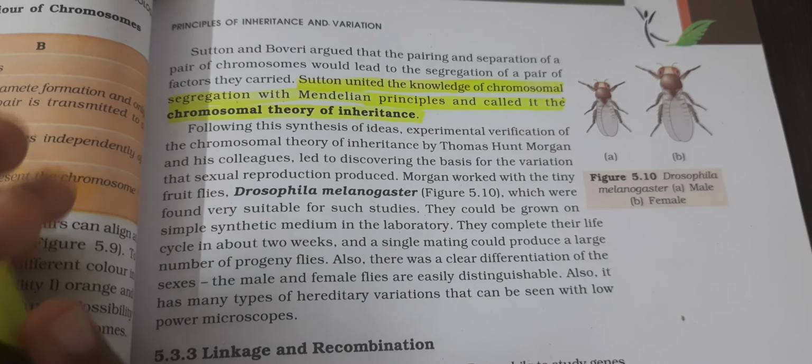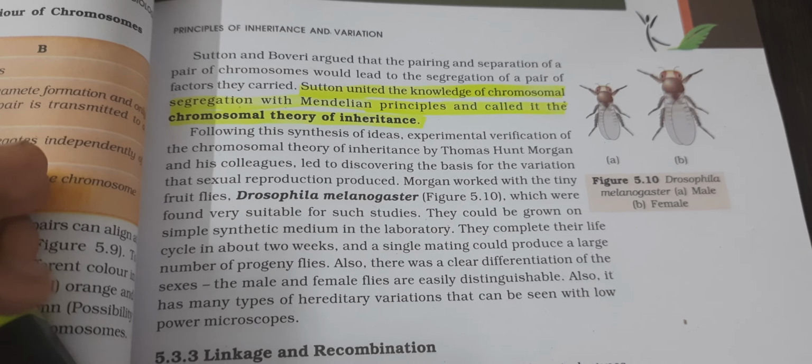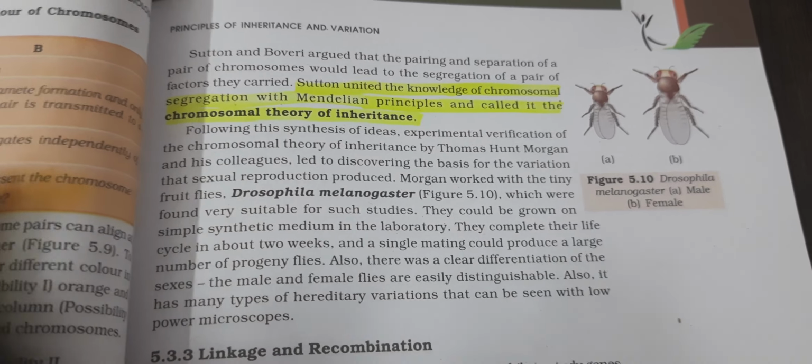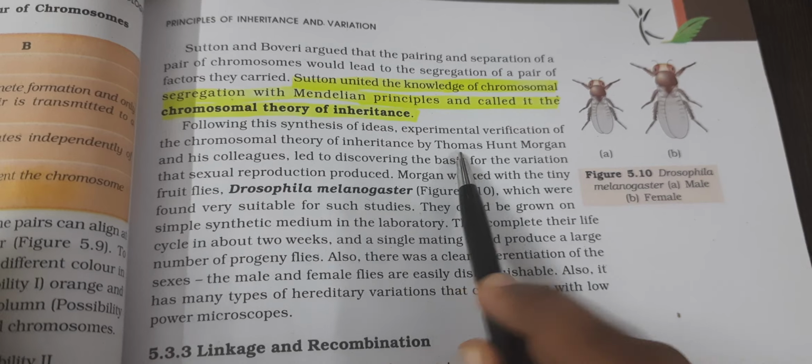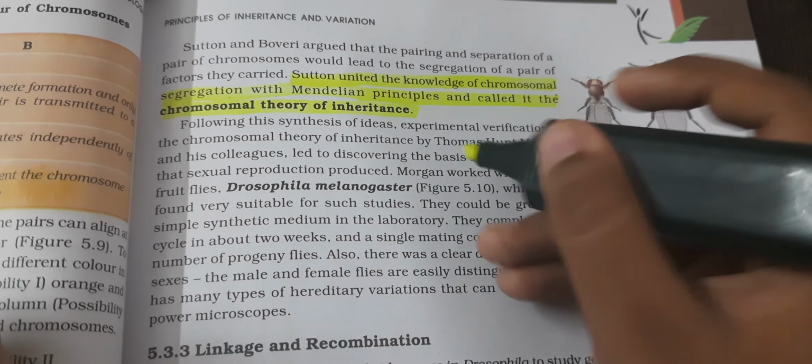Following this synthesis of ideas came the experimental verification of the chromosomal theory of inheritance by Thomas Hunt Morgan, very important.